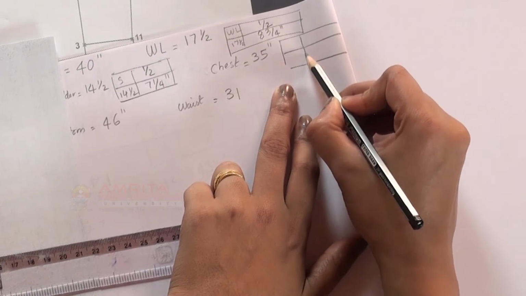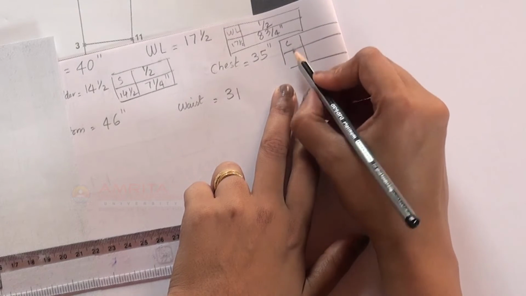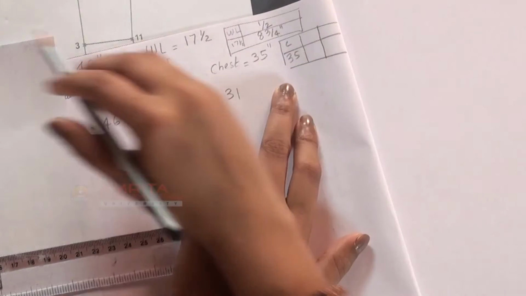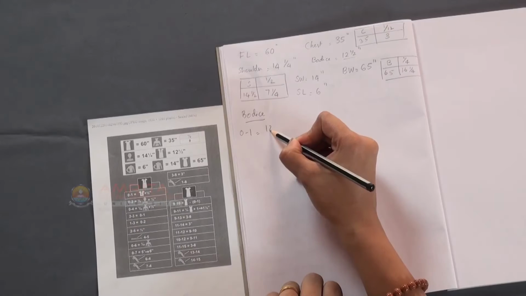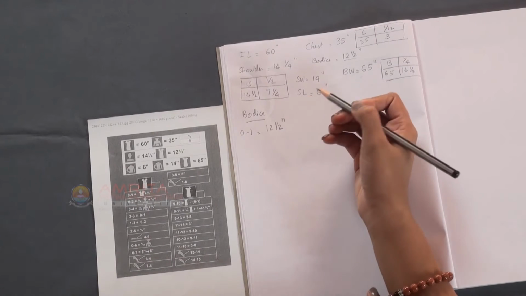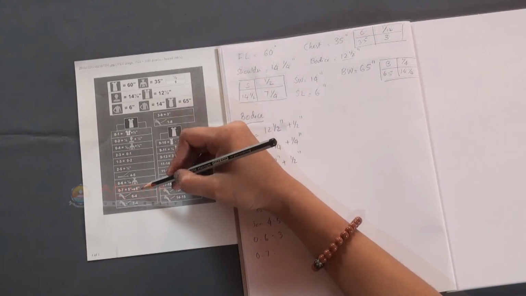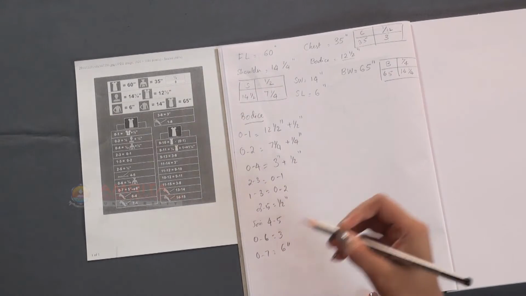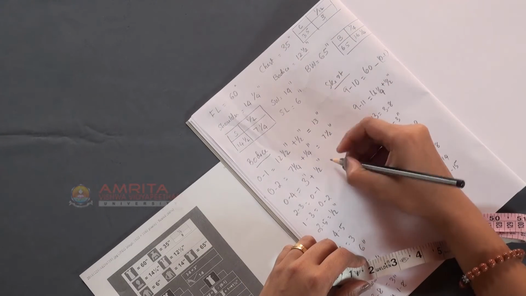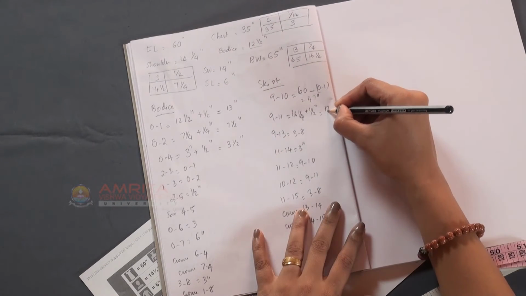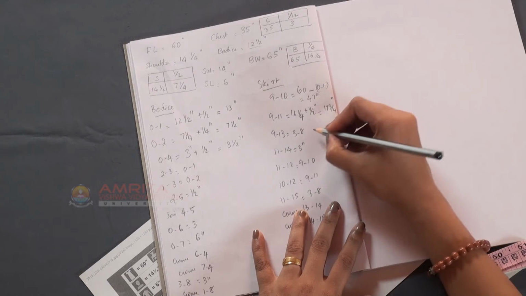After finding all the fractions as per the drafting instructions, we will now copy all the drafting instructions for both the bodice and skirt part in our notebook. But instead of fractions of body measurements, we will substitute the values that we have found out using a fraction table. Now we need to find the sum of these values. We have already learned how to add and subtract numbers using a measuring tape. We will use the same technique here to do the calculations.